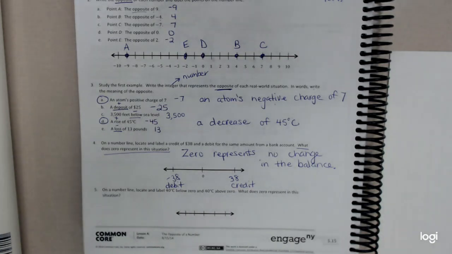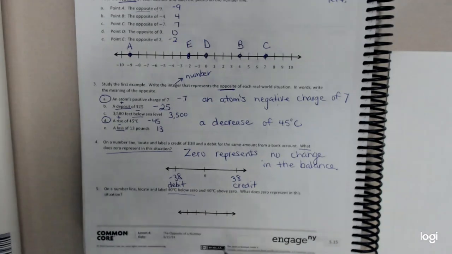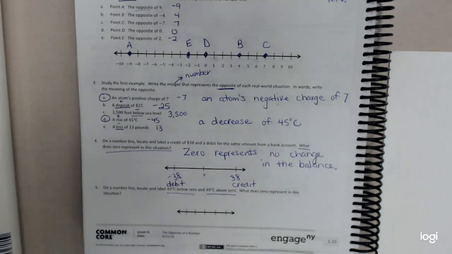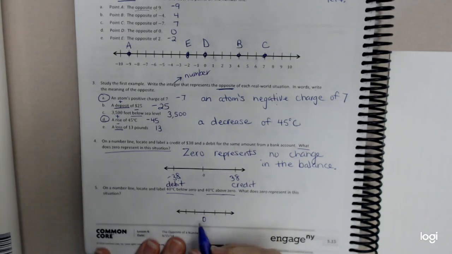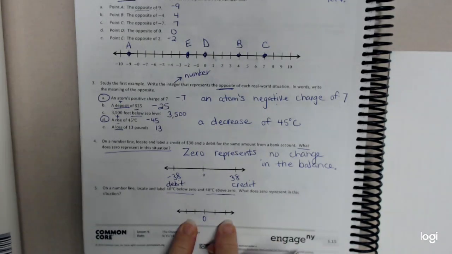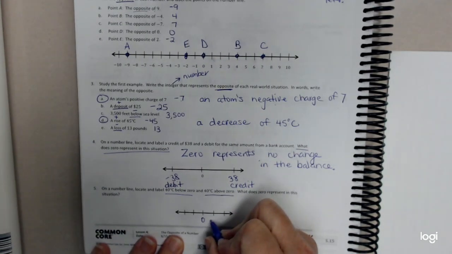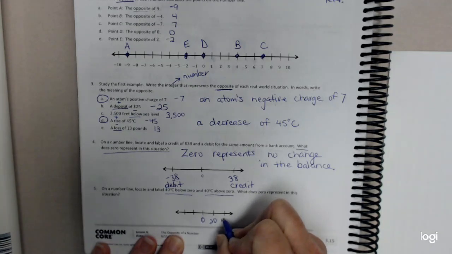Okay, last problem, number 5. On a number line, locate and label 40 degrees Celsius below 0 and 40 degrees above 0. So they made our number line for us with the tick marks. Let's go and put 0 in the middle. I have to get to 40 on both sides. What could we count by? Not ones, not twos. Oh, 10s won't work. Oh, we could count by 20s. So let's do 20, 40.